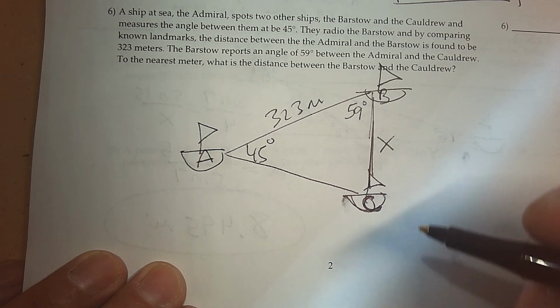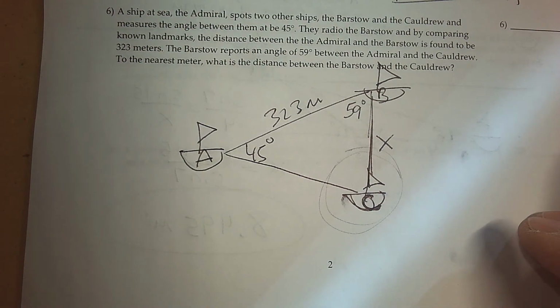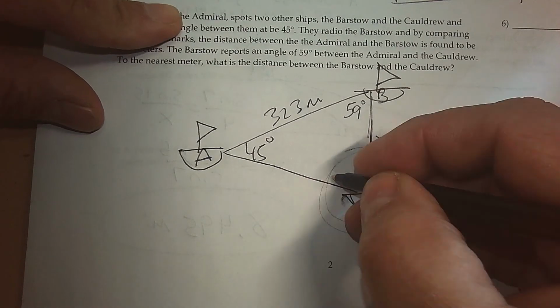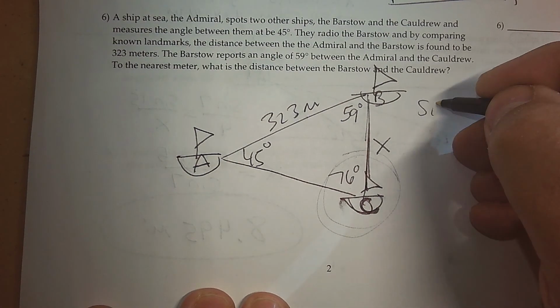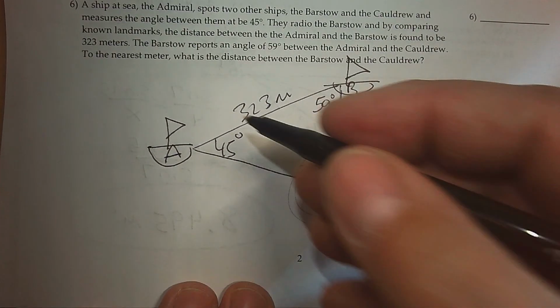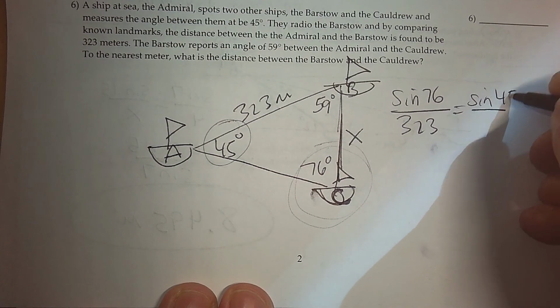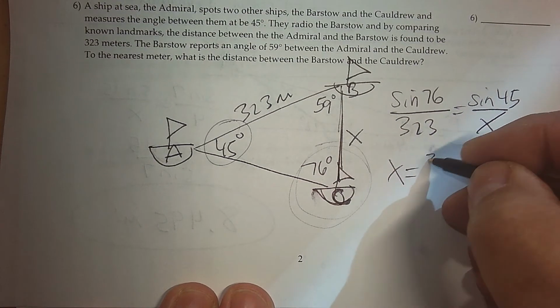Step 1. Guess what you have to find first? What angle is opposite of 323? So 180, subtract 45, subtract 59. What's the last angle in there? So I start with sine 76 over 323. What angle's opposite of x? So sine 45 over x, and then get x by itself, and you have your answer.